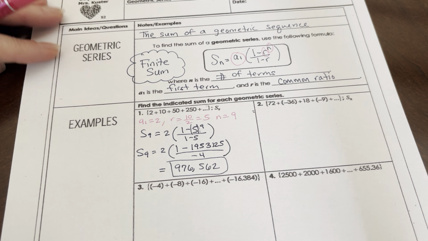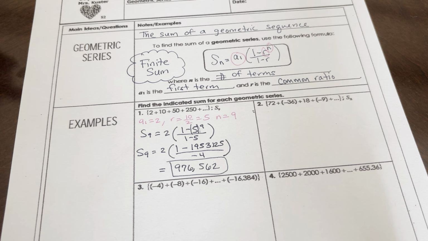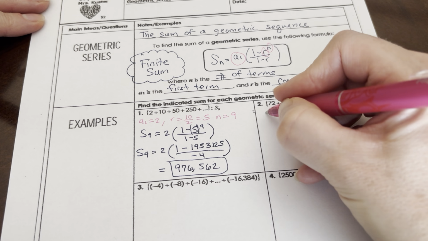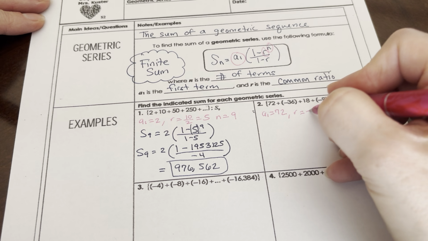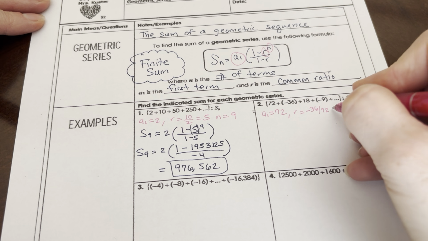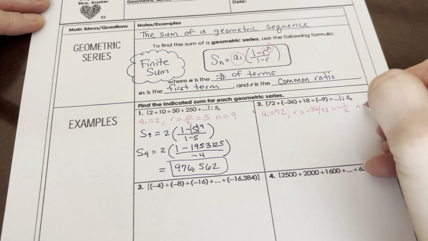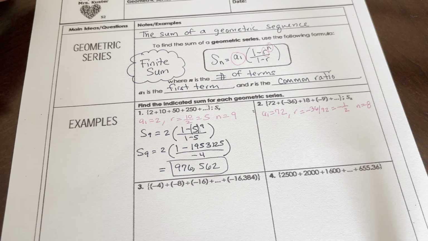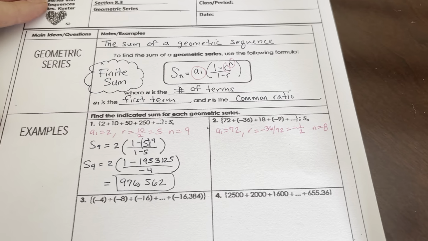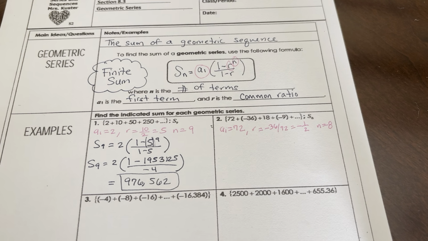Go ahead and try the second one. So this time we're finding S sub 8. So again, your a1 is 72. You know your r is negative 36 divided by 72, which is negative 1/2, and your n is 8. Again, plugging it all in, make sure that you are being careful with your calculator options.